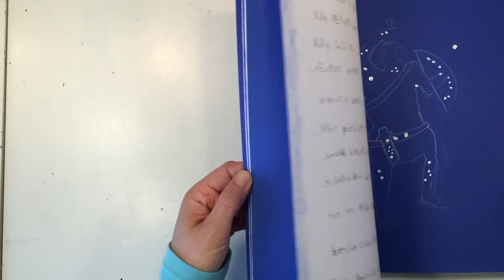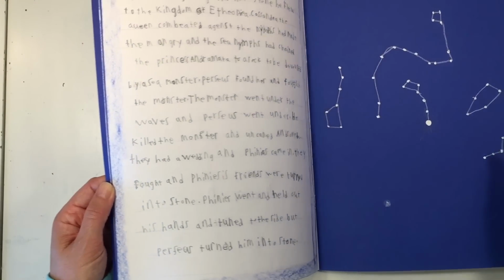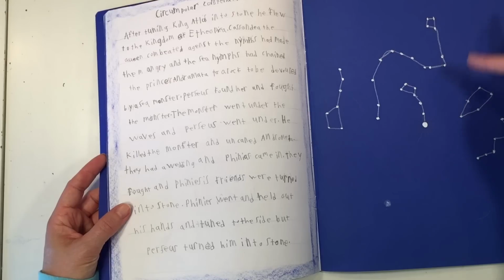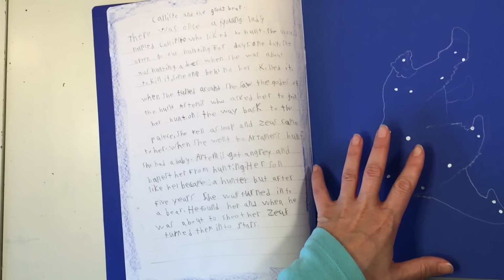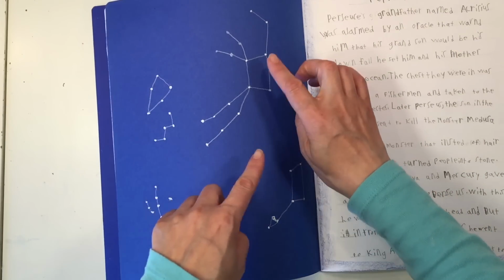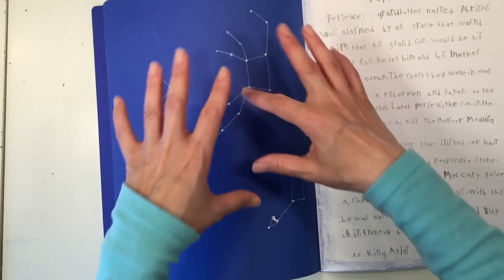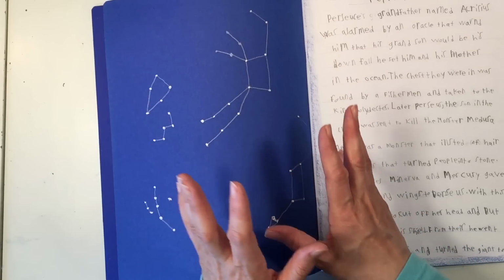So some of them turned out okay, and some turned out really great. He didn't always draw the different images around each one, but for the Great Bear he did, and then some of these other ones he just connected the different stars rather than drawing the whole image around it.